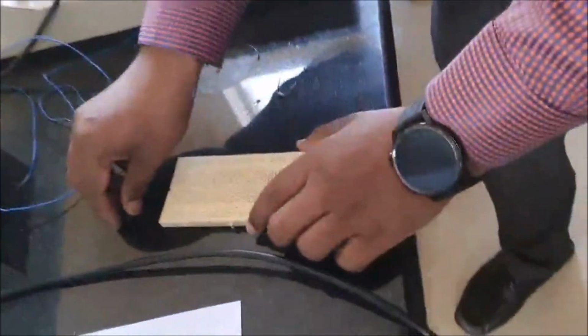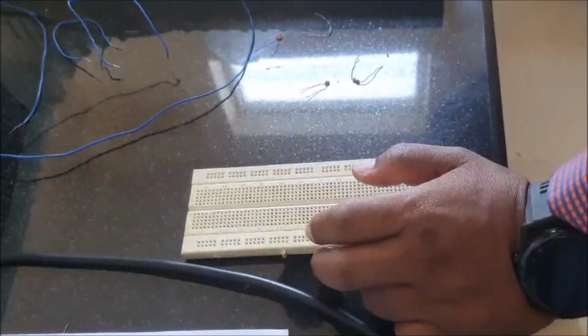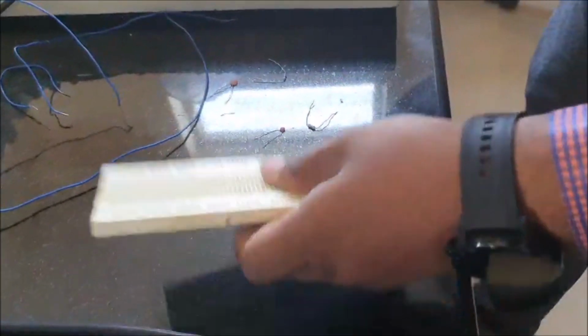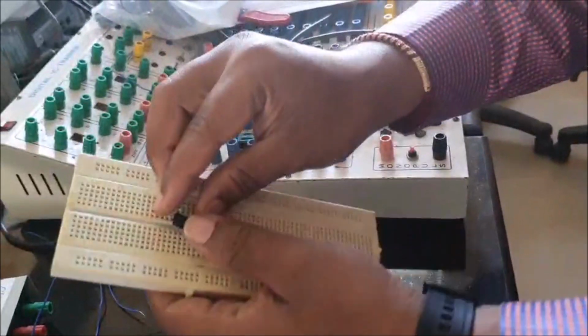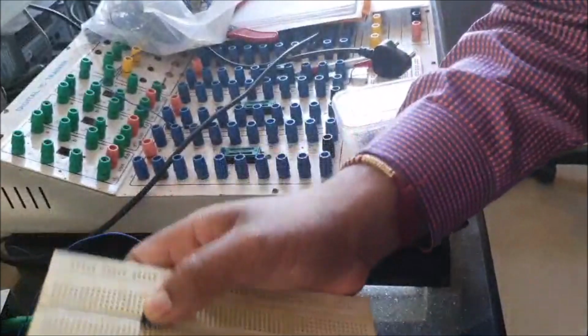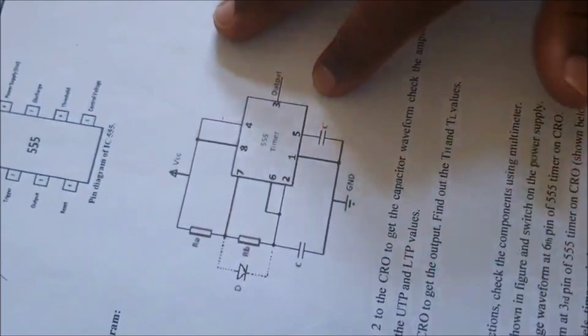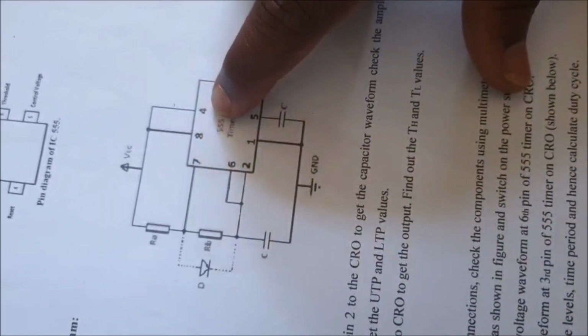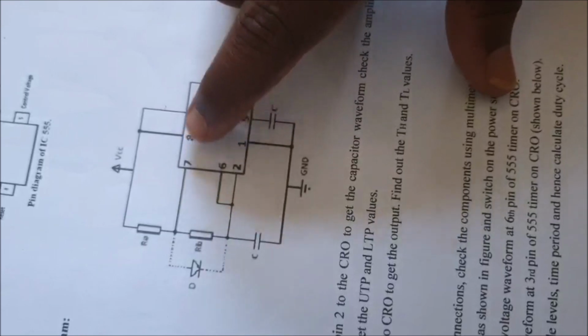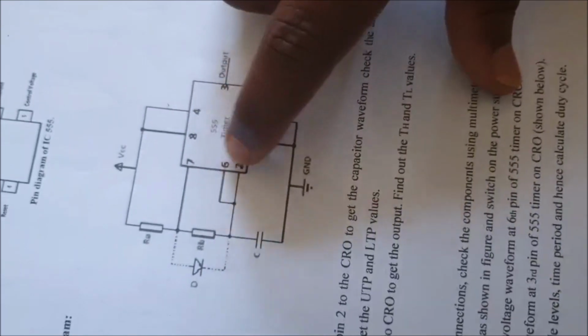Now we'll do the connection. I will take the 555 timer IC, which, as I said, has 8 pins, 4 pins on each side. I will fix this IC onto the middle of the breadboard, like this. Next, from the circuit we can observe that the 8th pin and the 4th pin should be shorted, and the 2nd and 6th pins should be shorted.